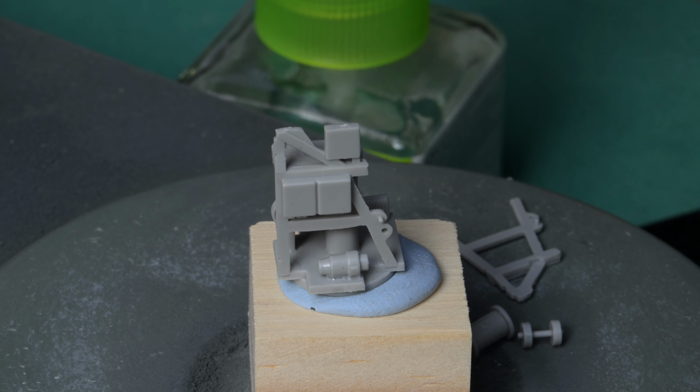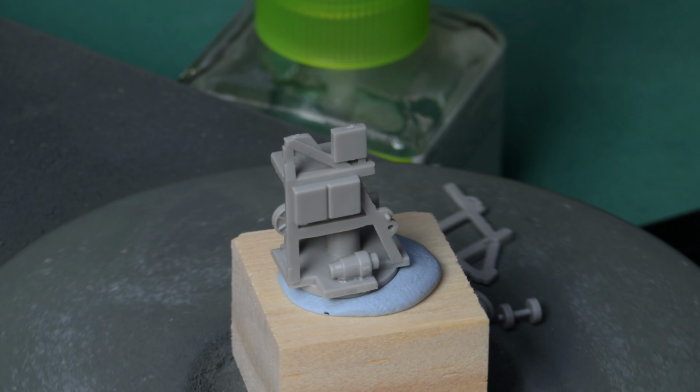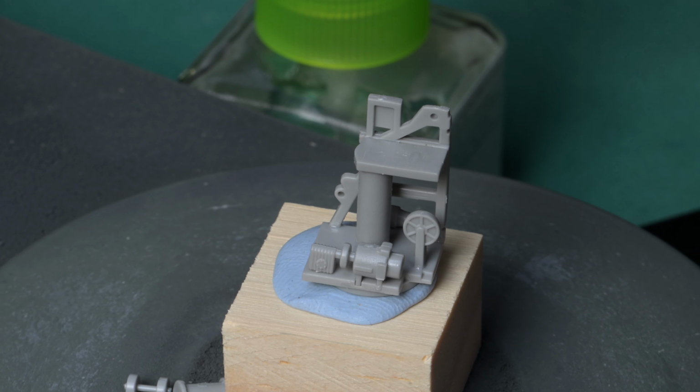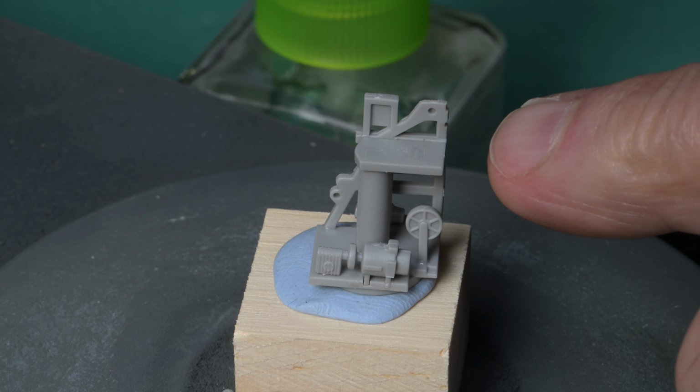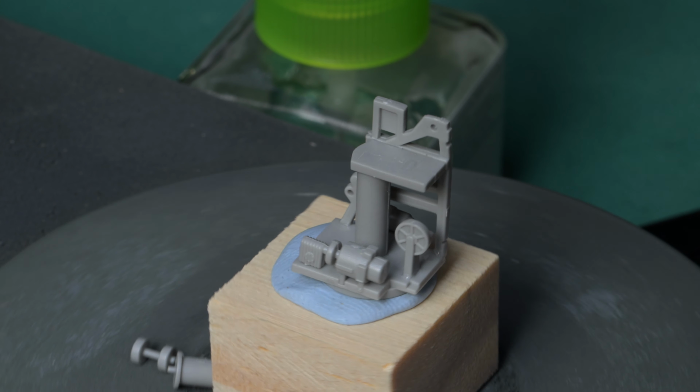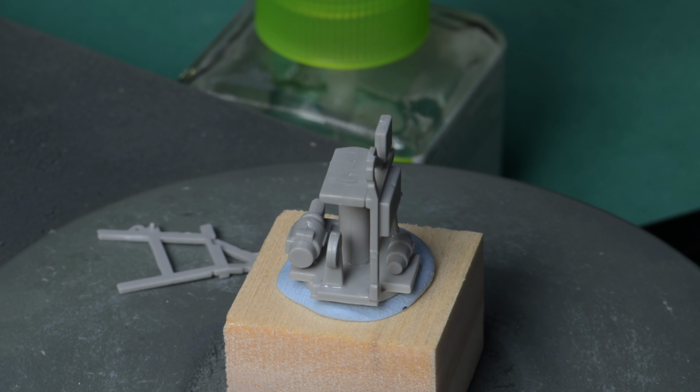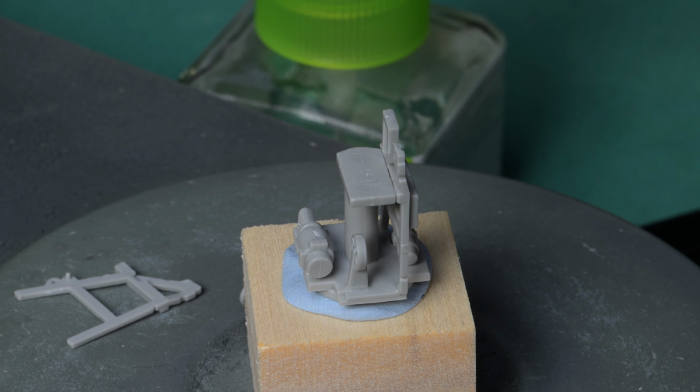Now I do have it the right way around, don't I? Yes. Wouldn't that be funny? Actually, it wouldn't. Okay, yeah, it seems to be pretty good there. Now, oh, you know what? I'll bet you I'm supposed to glue it against the side of that upright part there.